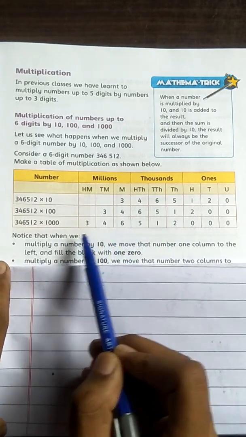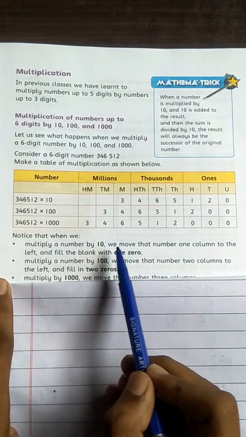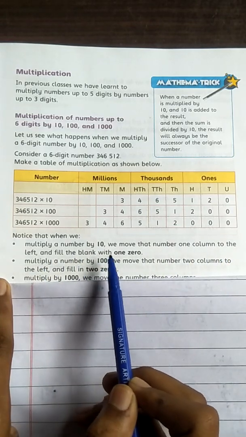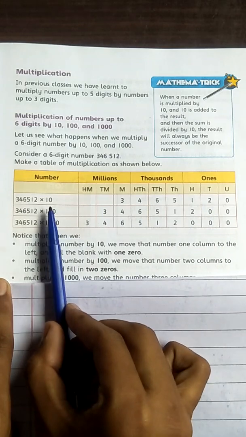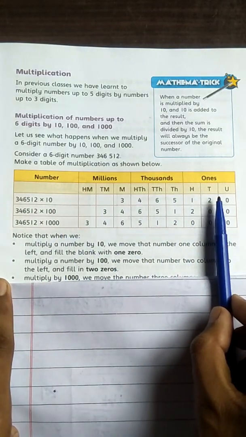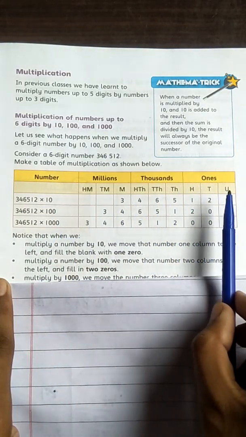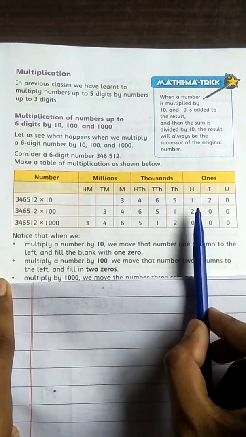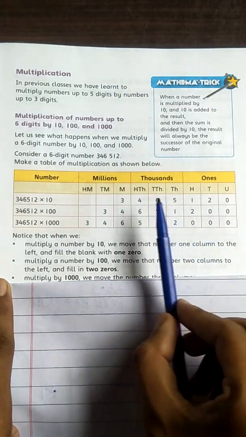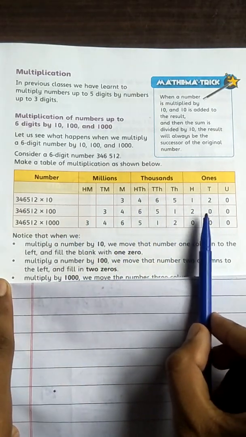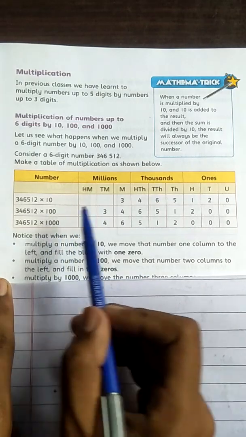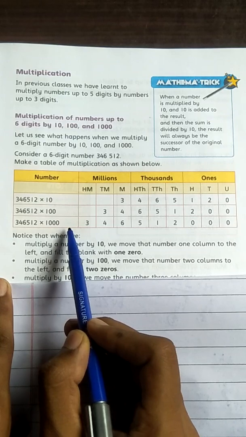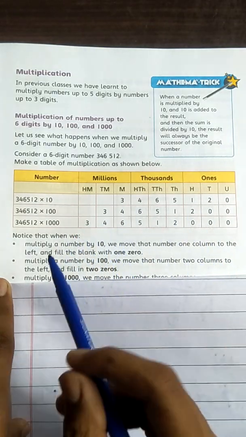Other digits are the same. Notice that when we multiply by 10, we move the number 1 column to the left and fill the blank with 0. That means when we multiply with 10, we move just 1 column and fill this column with 0. When we multiply with 100, we move the number 2 columns left and put 2 zeros, because 100 has 2 zeros. To move 2 digits to the left. 1000 has 3 zeros, so move 3 digits to the left.